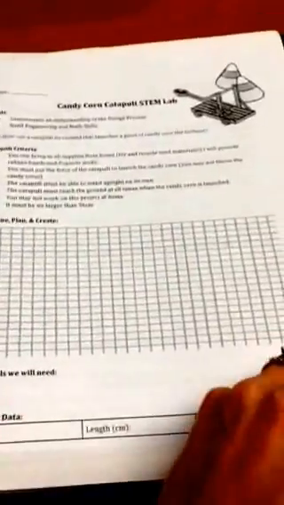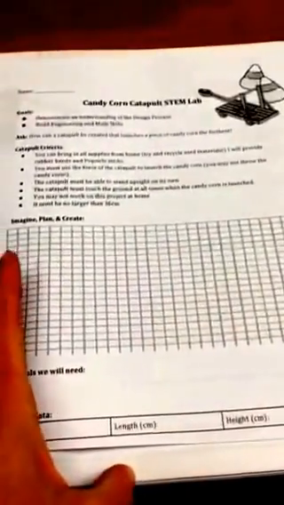On page 56 is your candy corn catapult lab sheet. Again, make sure you fill this in and that you have completed the share section of the lab sheet. And on 57 is your how plates create writing prompt, where you underline the words listed.